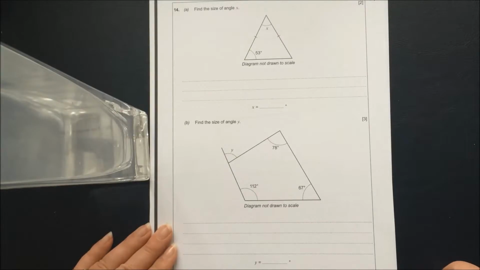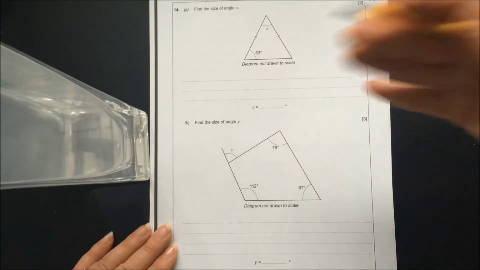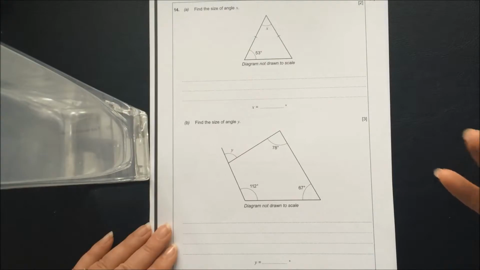Question 14 is expecting us to show what we know about angles. If we look at question 14a, it's asking us to find the size of angle X. So we look at the shape, it's a triangle. What do we know about angles in triangles?